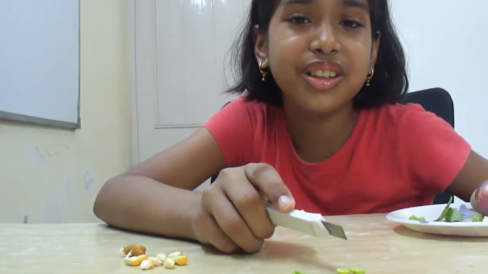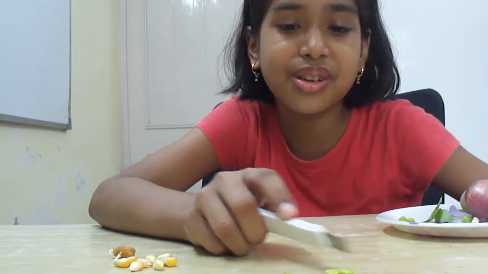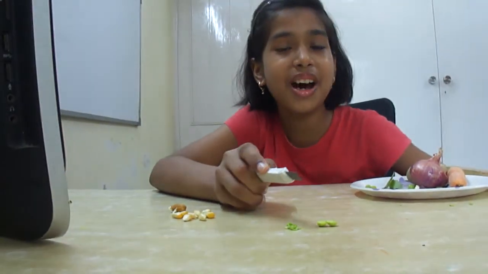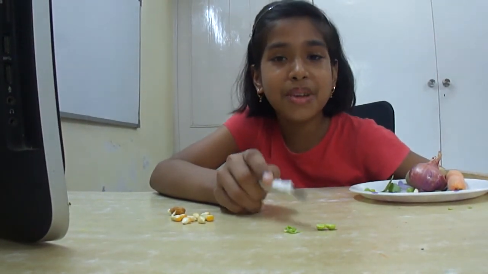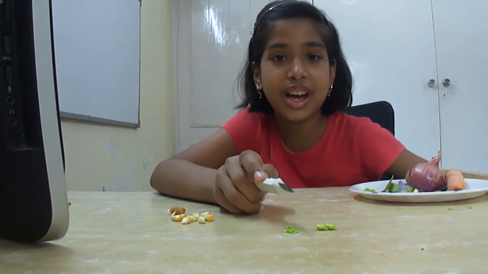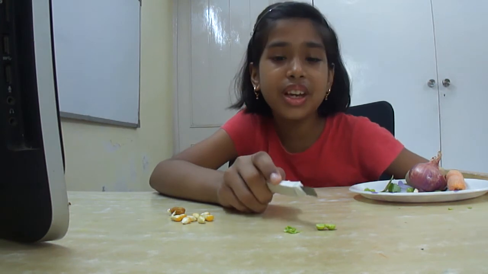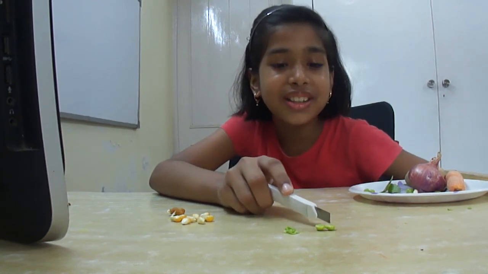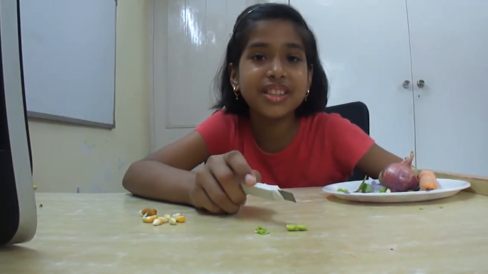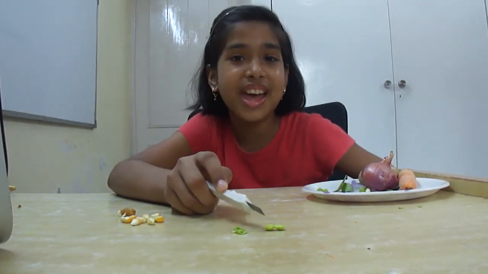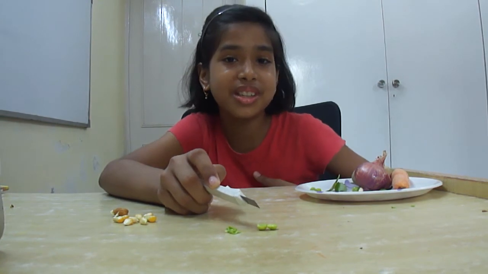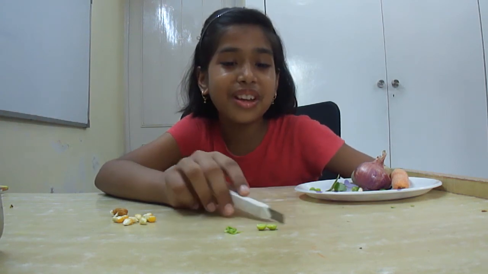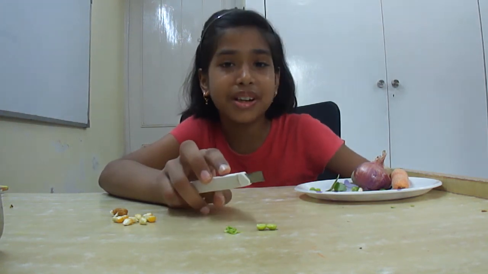Now what is the function of these cotyledons? The function of the cotyledons is to provide food to the baby plant. As we all know, the baby plant doesn't have any leaves to do photosynthesis. So if they have no leaves, how can they get food? Because of that, these cotyledons carry the food for the baby plant, and then when the baby plant grows, it uses that food from the cotyledons.